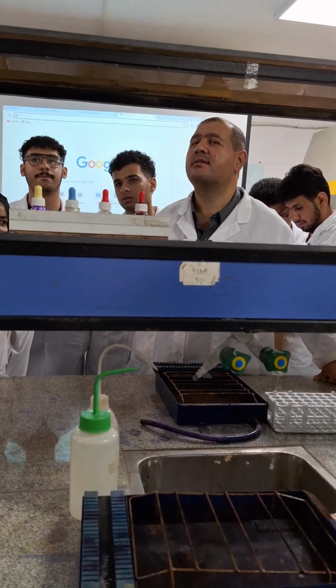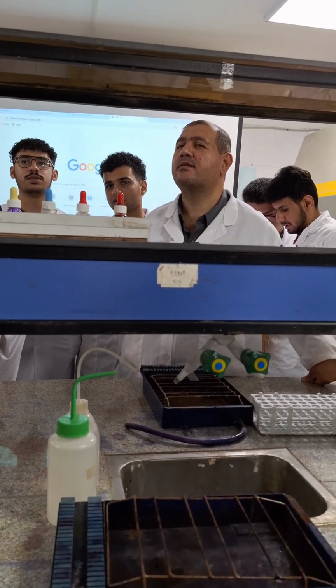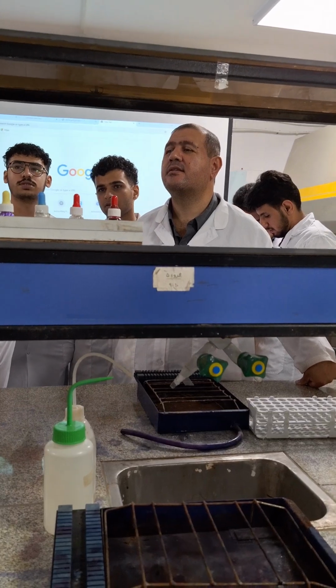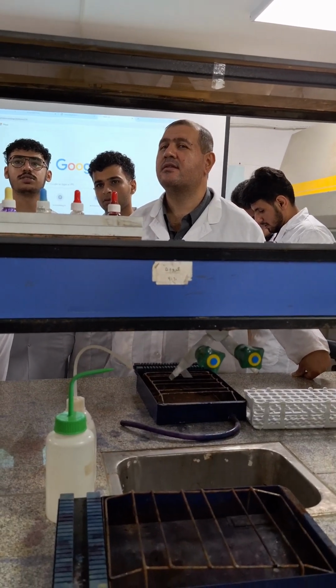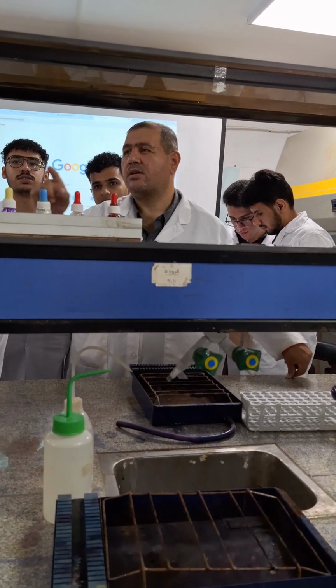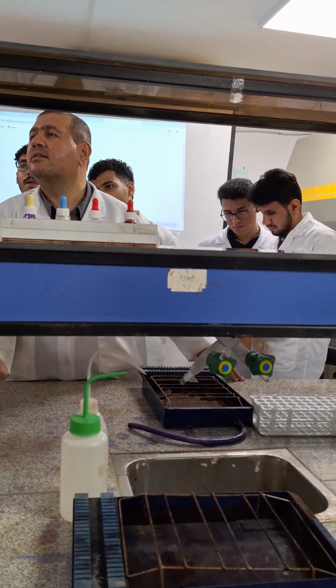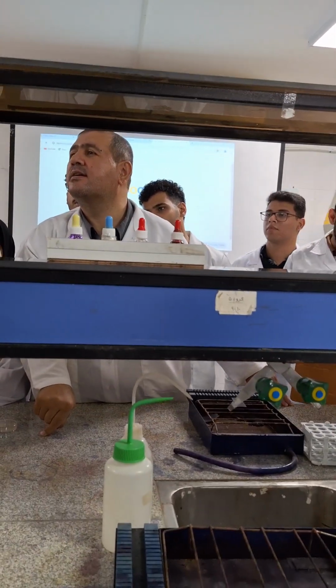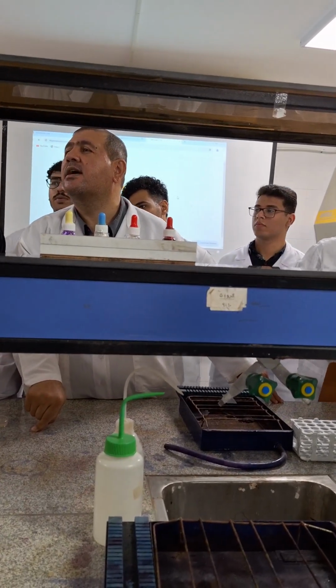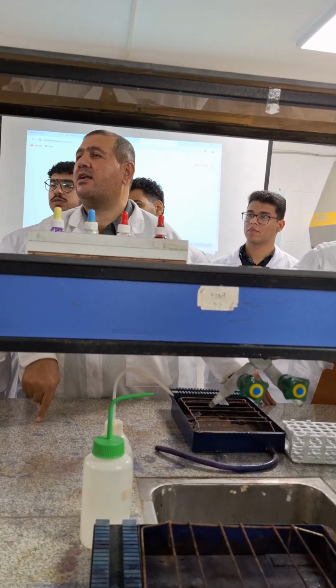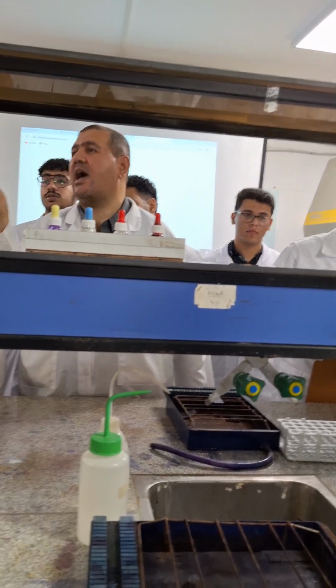The gram positive has a wide peptidoglycan layer and no outer membrane, and the gram negative has an outer membrane and an inner membrane. What is LPS? Lipopolysaccharide, or endotoxin.